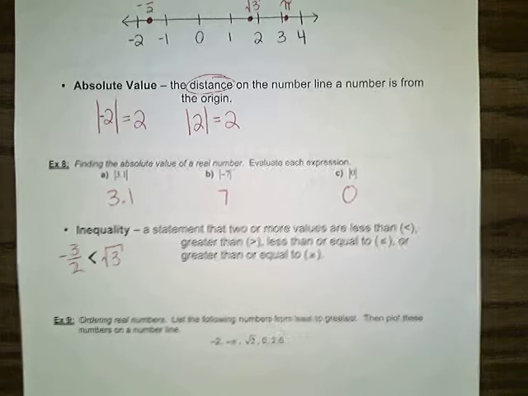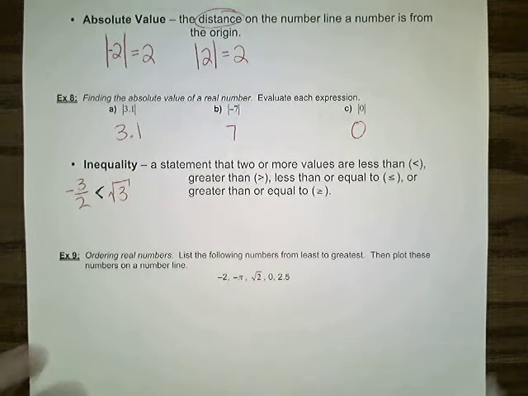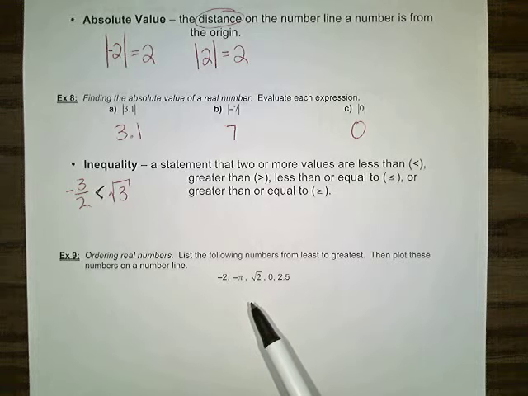Now we use inequalities to help us order numbers. It says, list the following numbers from least to greatest. So we're actually trying to figure out what number is the smallest and what number is the largest. We talked up top in example 7 about using decimal notation to find the relationship between numbers. So that's how we're going to do this.